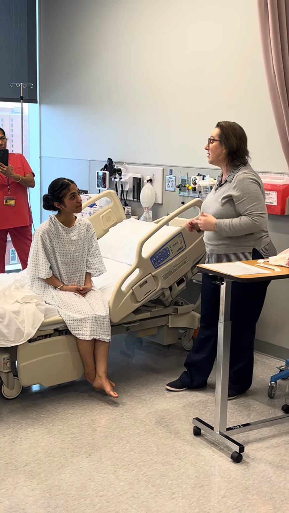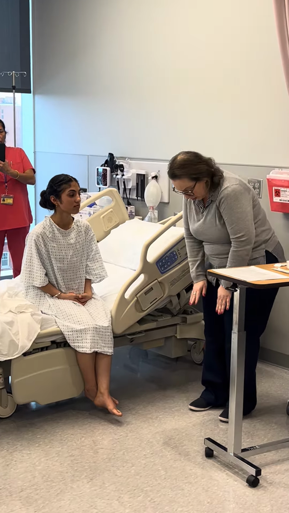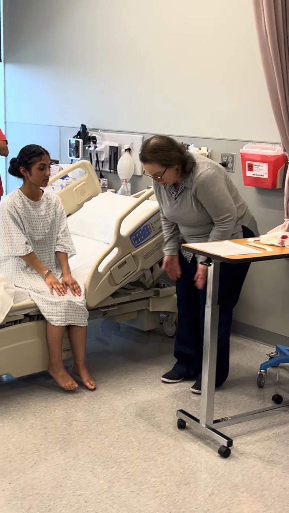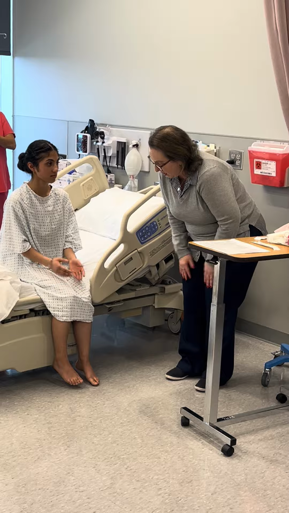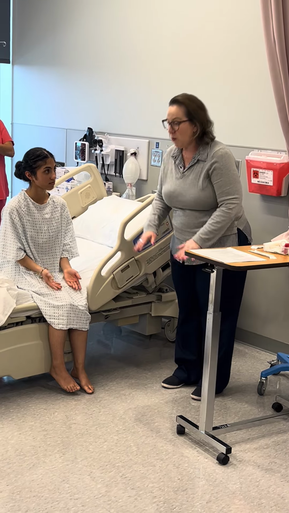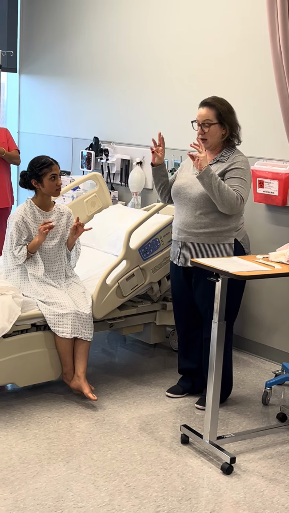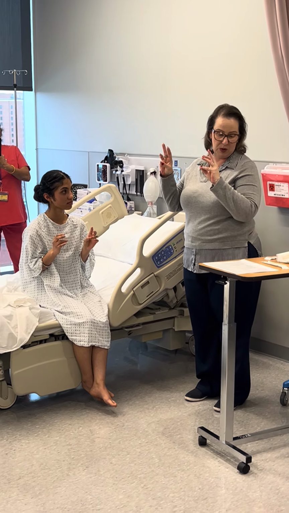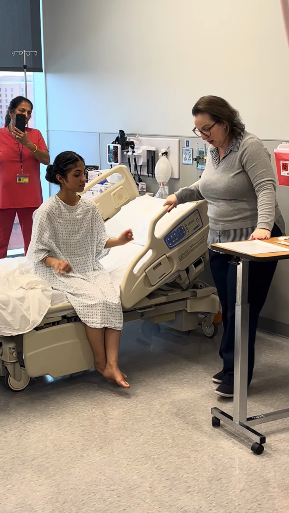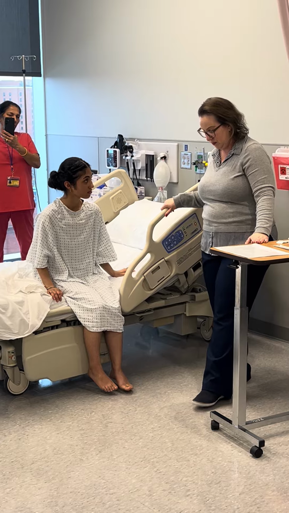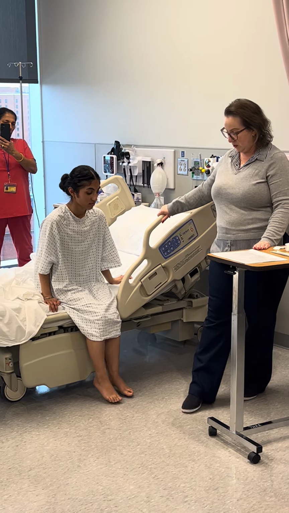I'm going to now assess some coordination. So place your hands lightly on your thighs, and I want you to rapidly move them back and forth. Excellent. Okay. I want you to take your thumb and touch each one of your fingers rapidly and go back and forth. Okay. I want you to take your left foot and tap your toes. I want you to take your right foot, tap your toes.